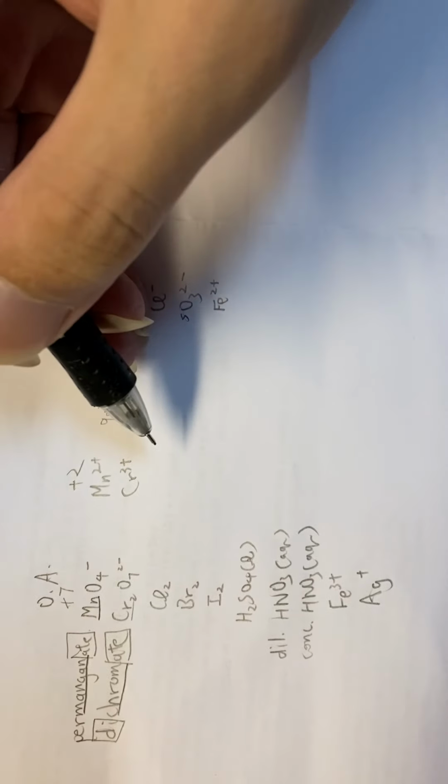For the prefix di, it means that it consists of 2 chromium. And again, the suffix ate means that it consists of some oxygen. So in this dichromate ion, it has 2 chromium and then some oxygen inside, and its formula is Cr2O7 2-.